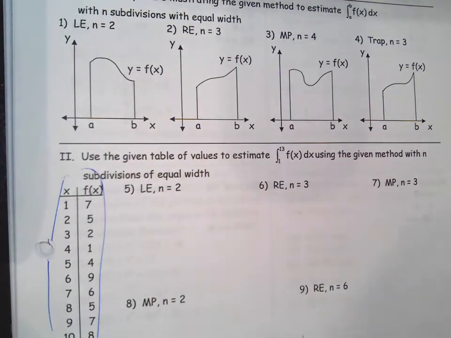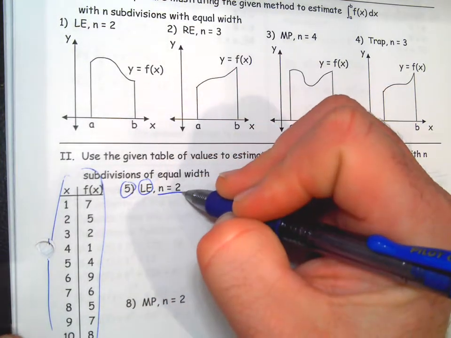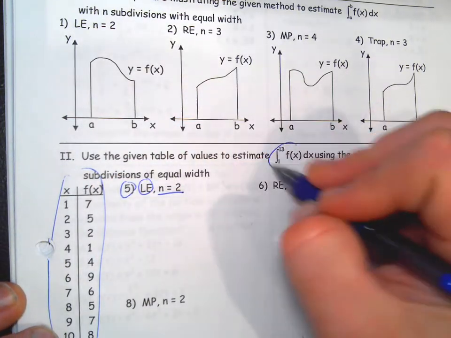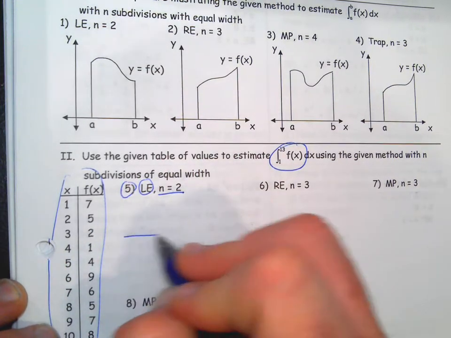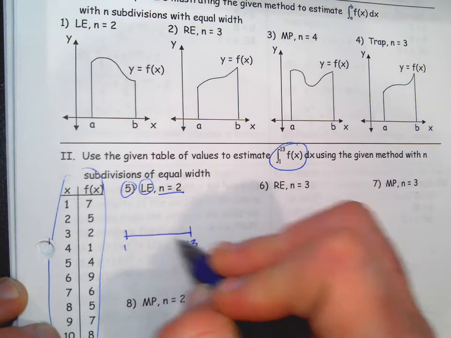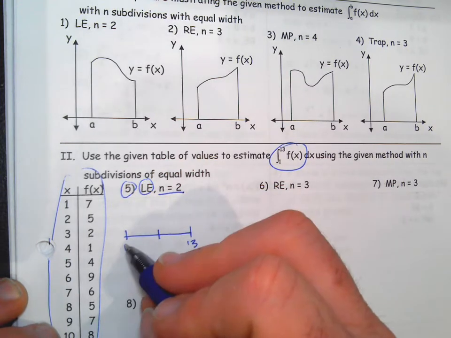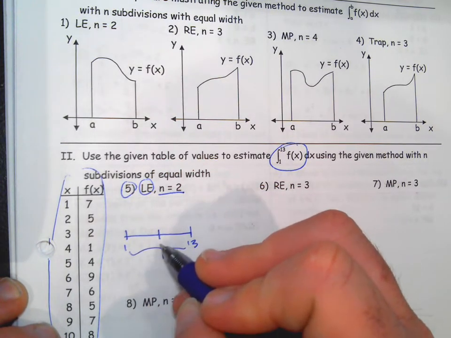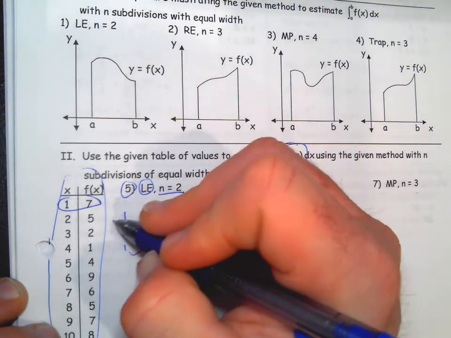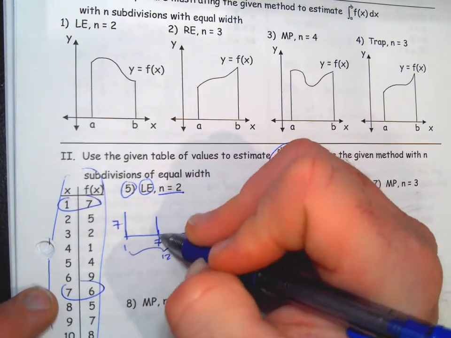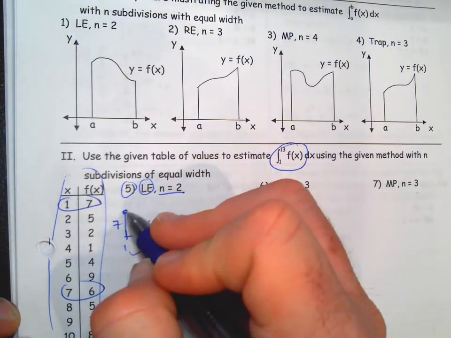Now, what we have to do, for instance on this one, it says use the left-hand endpoints with 2 subintervals. We're estimating this for each of them. So I would draw pictures for these. We're going from 1 to 13, but we're just going to do 2 subintervals. So what would this x value be if they're equal? I would find this distance, cut it in half, I get 6, and add that to the bottom or subtract from the top. And then you're going to look up these values here. So this is 7, and then 7 is at 6, and then 13 is at 1. And we're doing left-hand, so we're doing the left side.